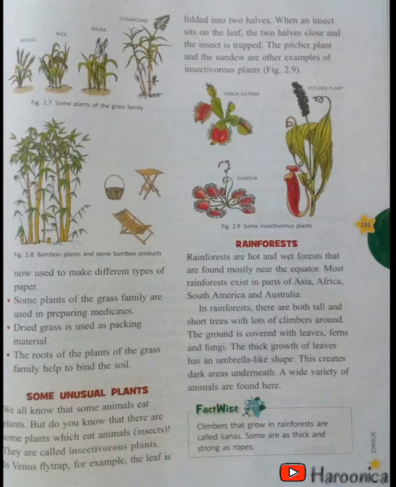Some plants of the grass family are used in preparing medicine. Dried grass is used as packing material. The roots of the plants of the grass family help to bind the soil. Some unusual plants.